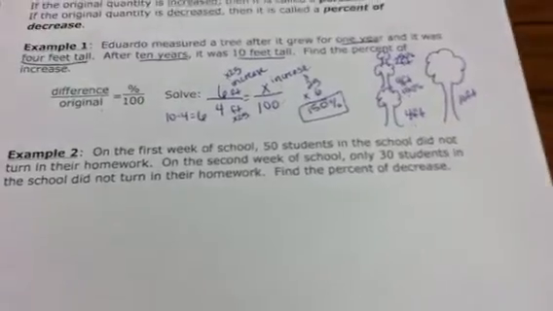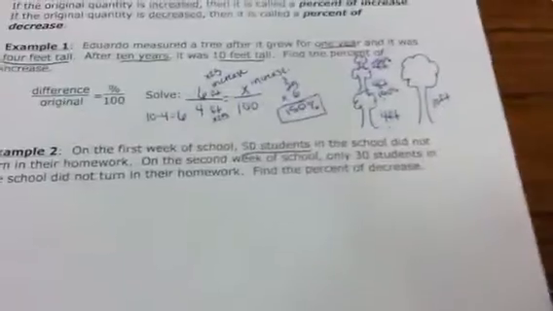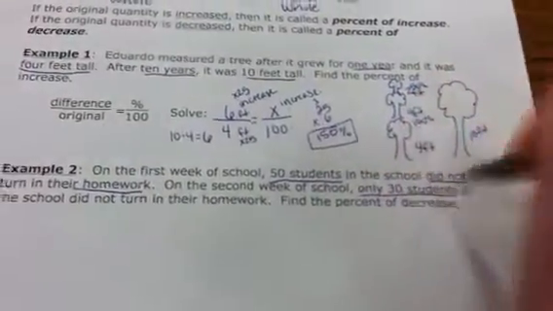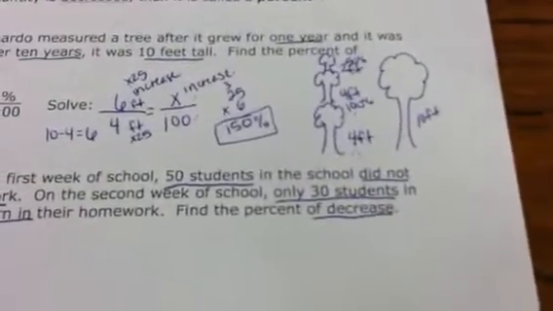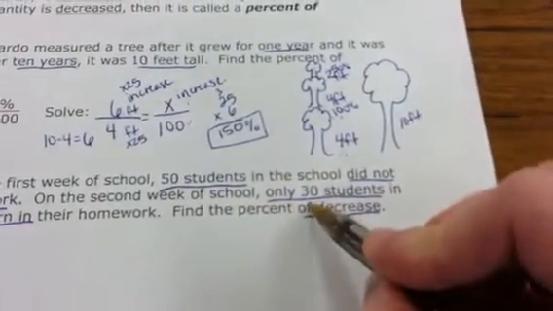Example number 2. On the first week of school, 50 students in the school did not turn in their homework. Bad students. On the second week of school, only 30 students did not turn in their homework. So that means find the percent of decrease. It's great. We got more students to turn in their homework. We started at 50, but now we're only at 30. So our numbers have decreased.